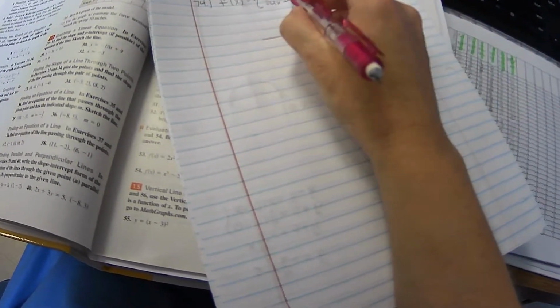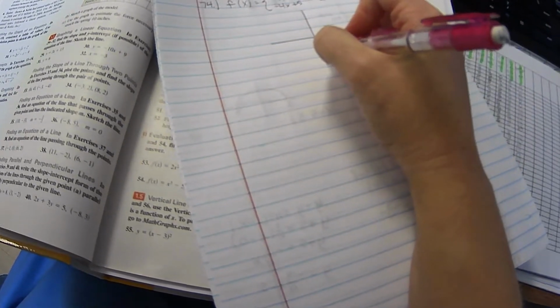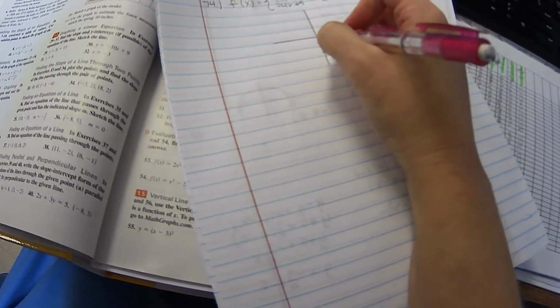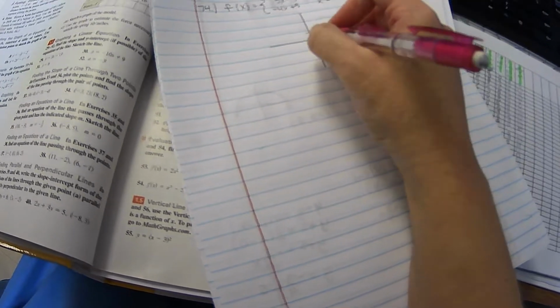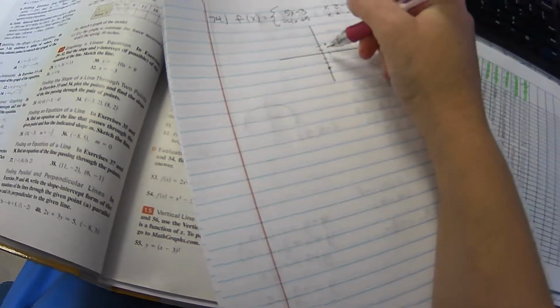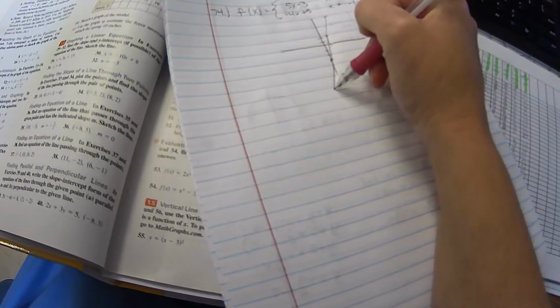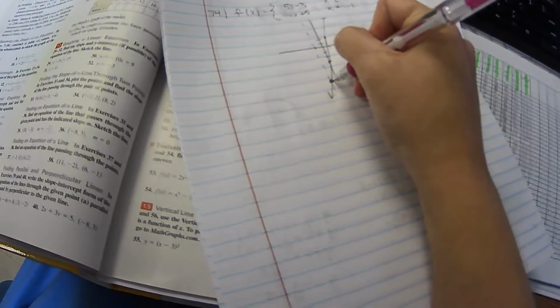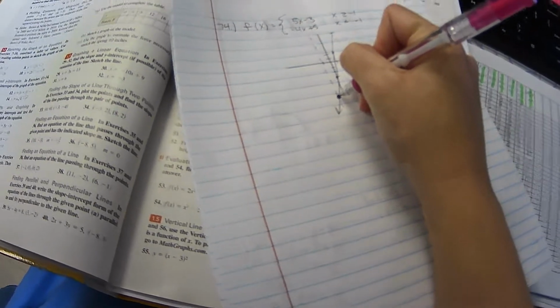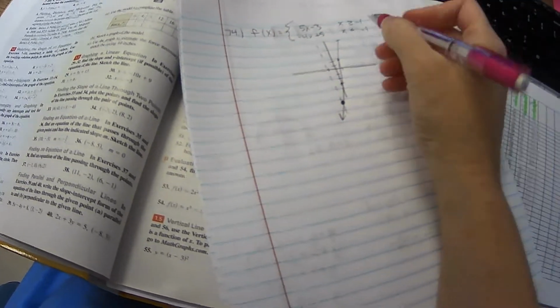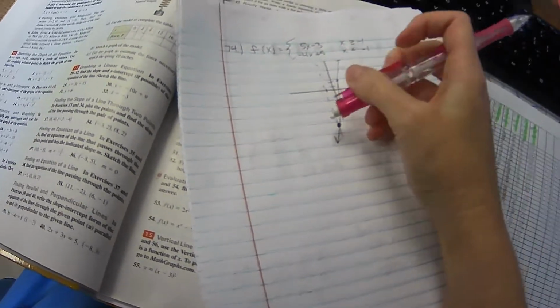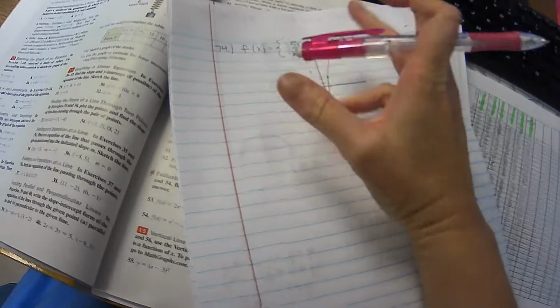We know that this is going to have a y-intercept of negative 3 and a slope of 5. So you have this line. But this restriction says at -1, we're going to cut it off and only keep what's to the right. So we're going to erase this side.